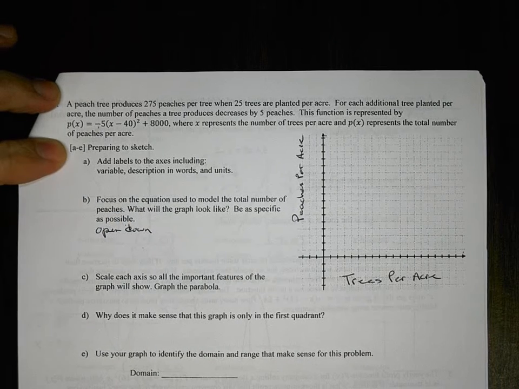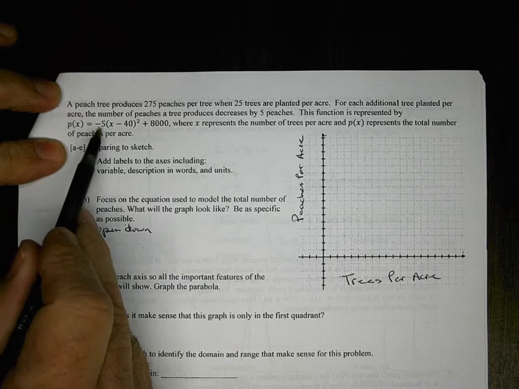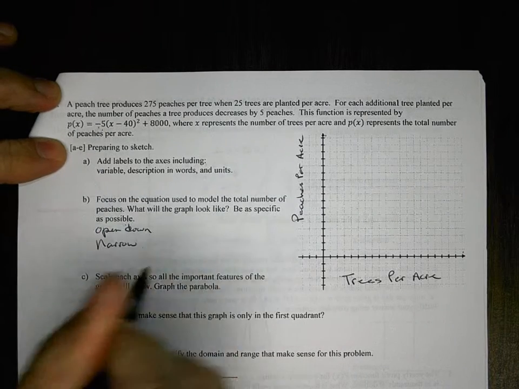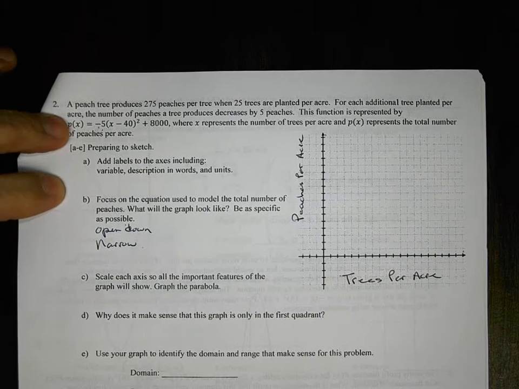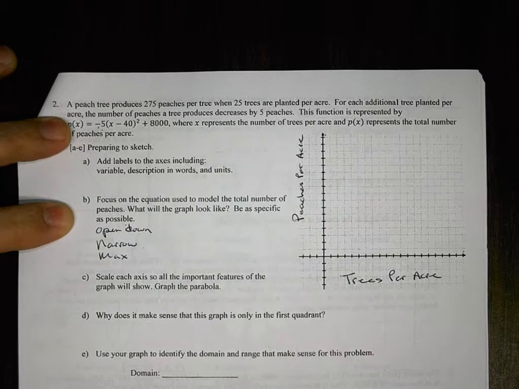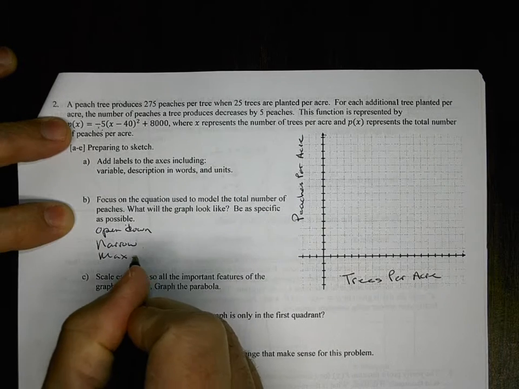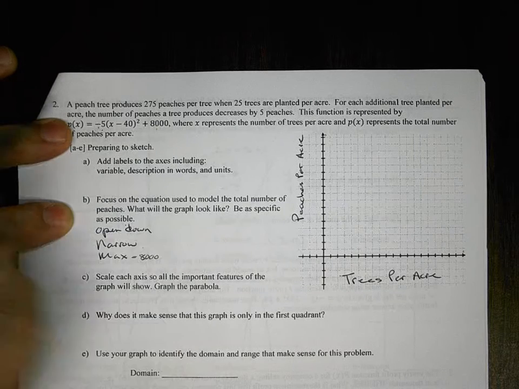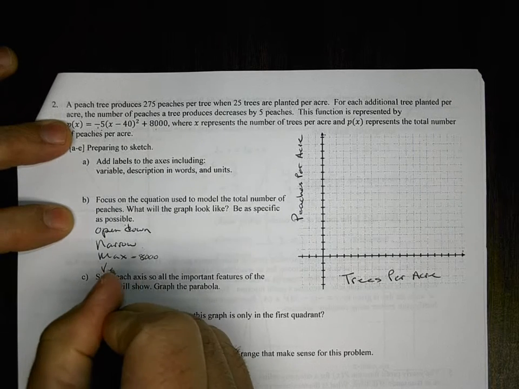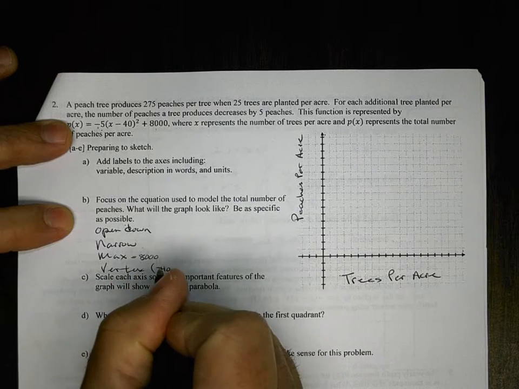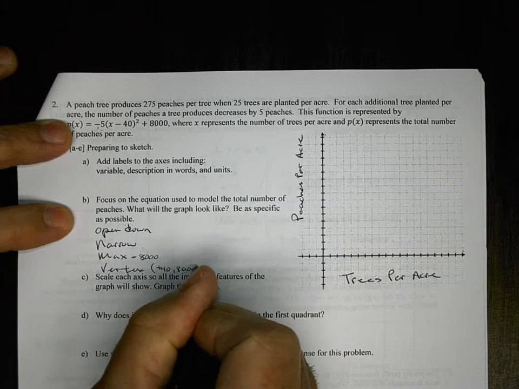Is this guy going to be normal, narrow, or wide? Narrow. What else can we say about it? Is it going to have a maximum or a minimum? Max, and anybody know what that's going to be? 8,000, right? Right there. And what is the vertex? How about the vertex? What's it going to be? Not negative, positive 40 and 8,000. Is that right?